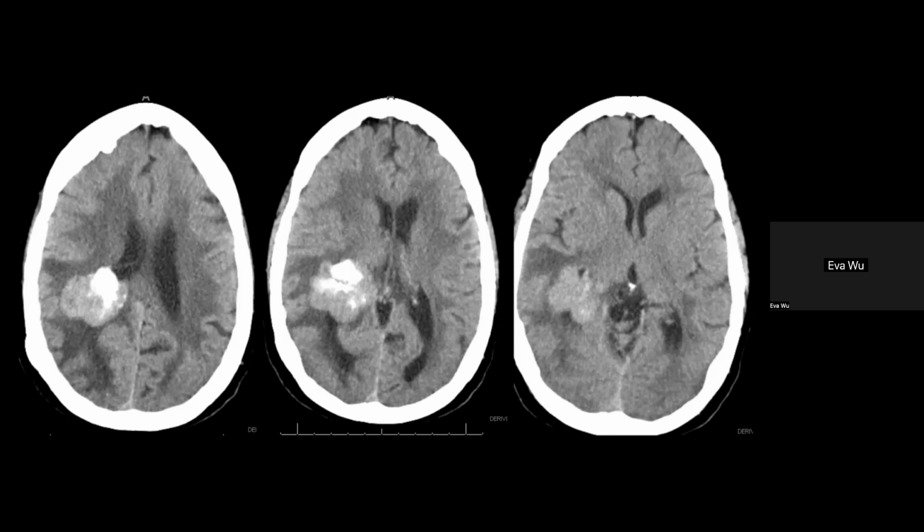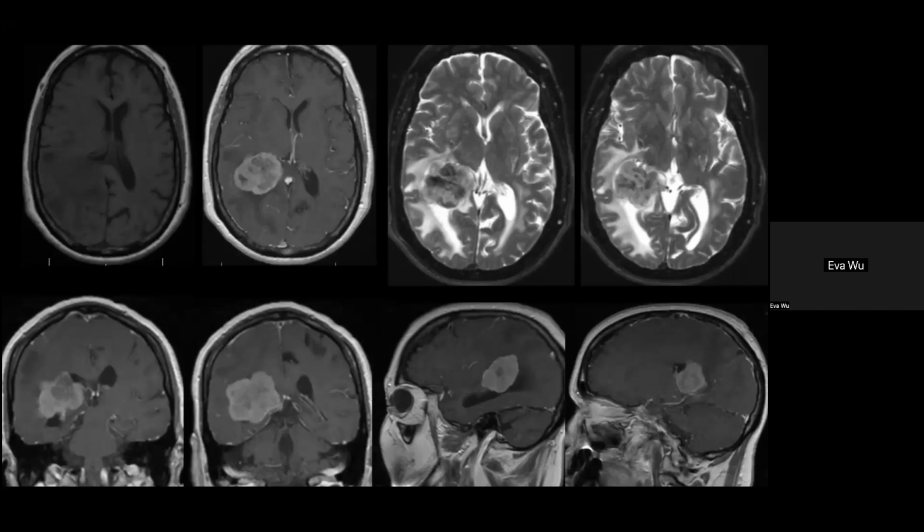Yeah, and so they ended up getting an MRI, and so here's the MRI. Okay, so it looks like axial T1 with contrast, and T2. On the T1, the lesion appears isointense to brain. On T1 with contrast, the lesion, of course, appears heterogeneously contrast enhancing. The lesion appears hypointense, with areas of hypointensity on the T2 scan.